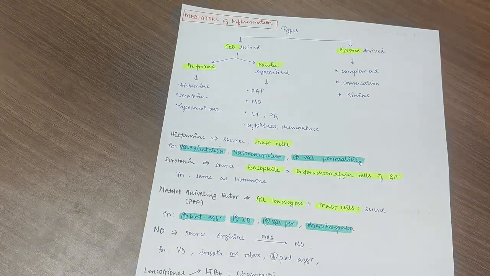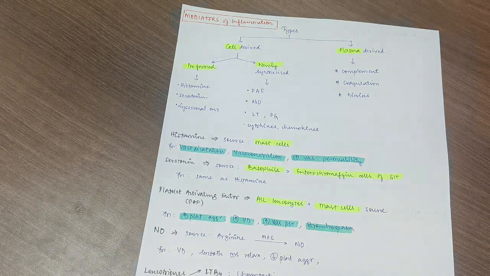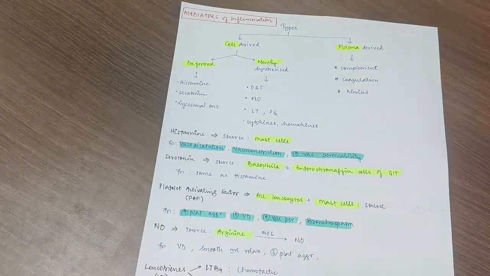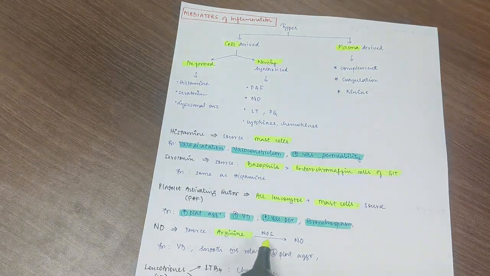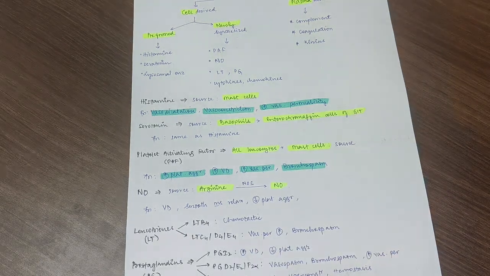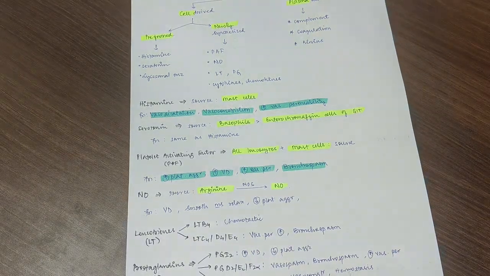That is bronchospasm. Next is nitric oxide. So what is the source of this nitric oxide? There is some amino acid called arginine. From there, the enzyme called nitric oxide synthase, that is NOS, forms the nitric oxide. So what is the function? It is a vasodilator. You have learned, right?